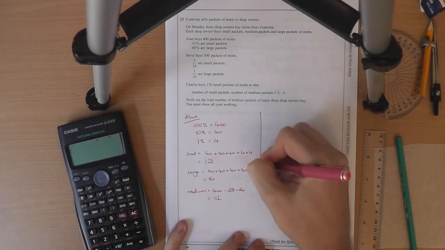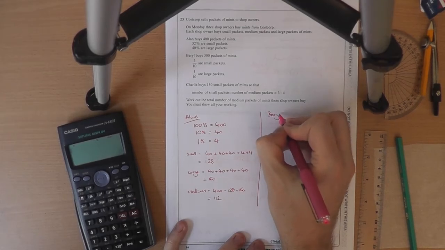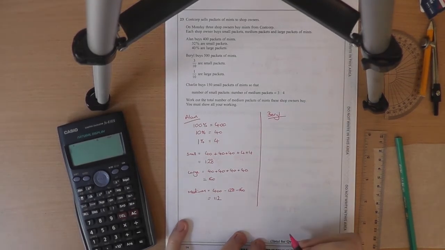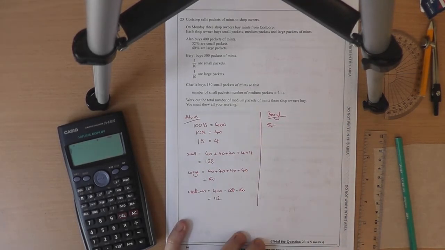That's Alan worked out. So I'm just going to rule off, make it nice and clear, and I'm going to work out Beryl now. So Beryl buys 500 packets of mints. I'm going to make a note of that. 3/10 are small, 1/10 are large, and the rest will be medium.